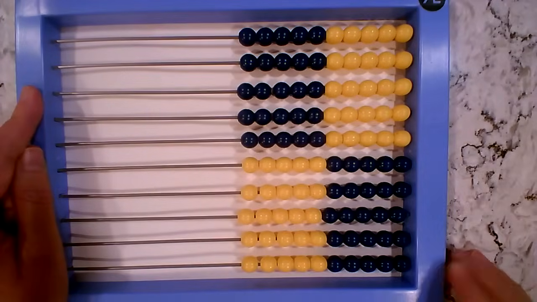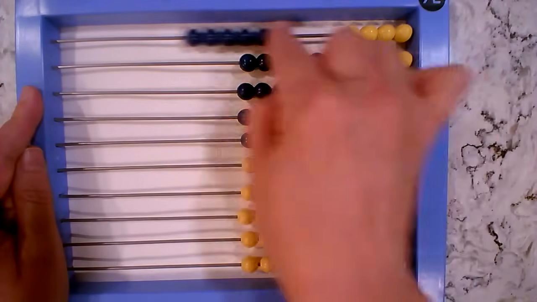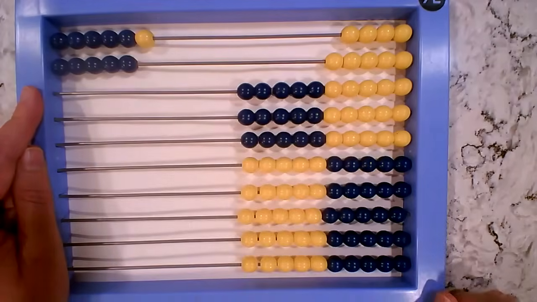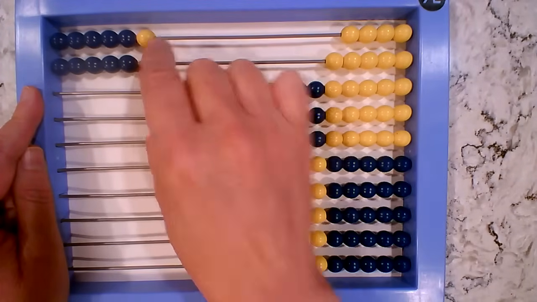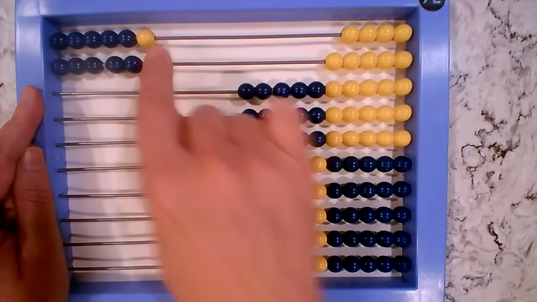So let's do another one. Here we have 6 plus 5. All right, do we see our 10? All right, and how many extra beads? So we have 10, 1, or 11.